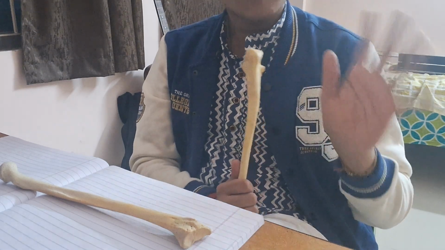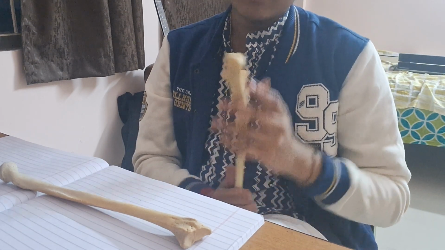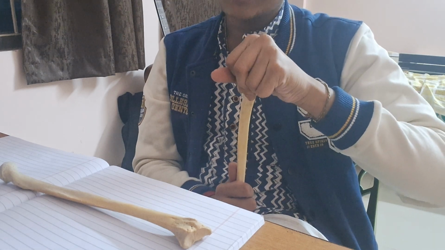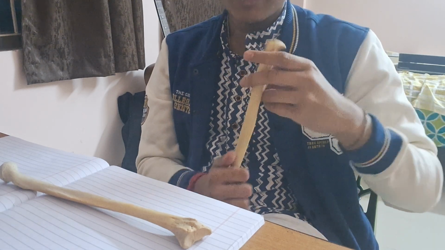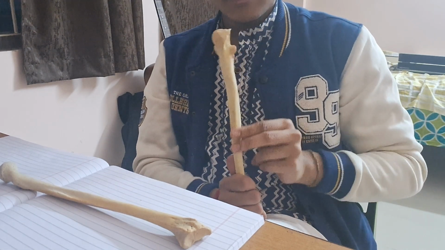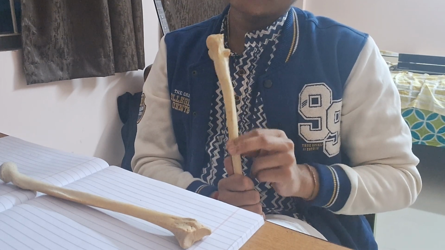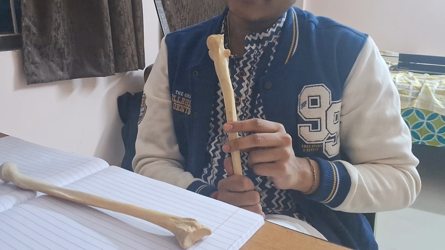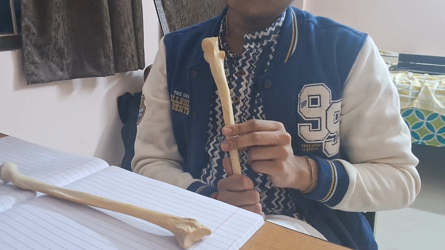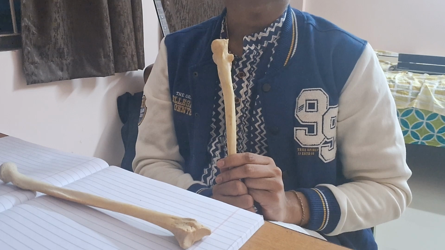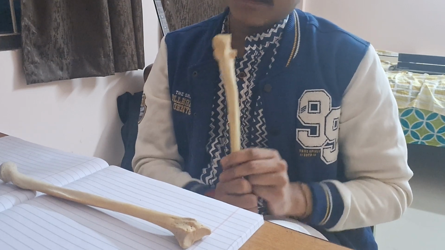Another origin is from the posterior border of the ulna, similar to flexor carpi ulnaris, by an aponeurosis or the deep fascia of forearm. This is the case.